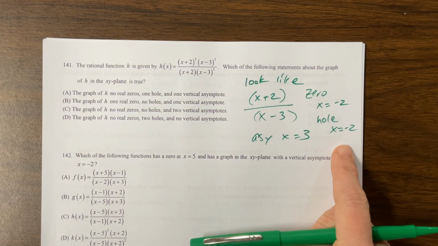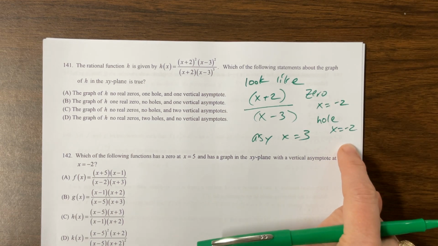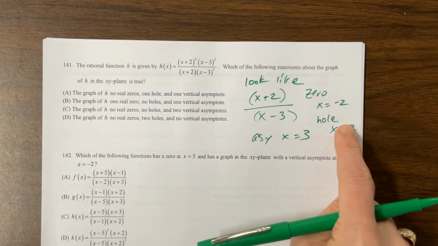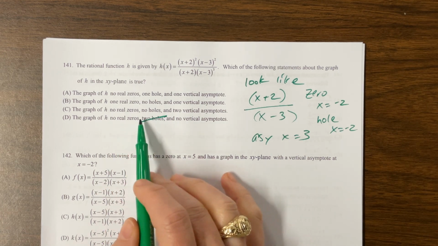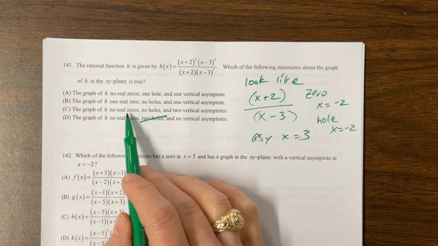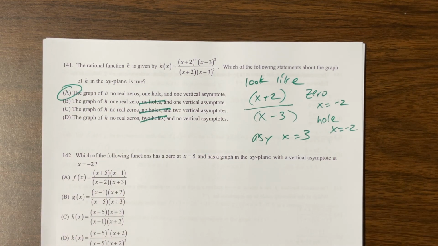It's a removable discontinuity. And so it can't be both a 0 and a hole, or its hole is a 0, but the hole trumps. So let's see. No real zeros, 2 holes. Nope, just 1 hole. No real 0, no holes. Nope, no holes. It has 1 hole and 1 vertical asymptote. So the answer choice is A.